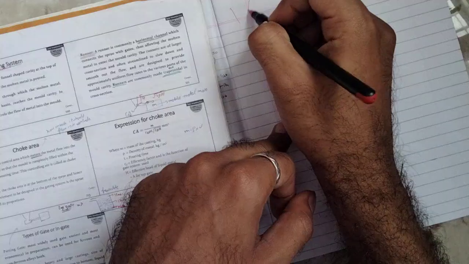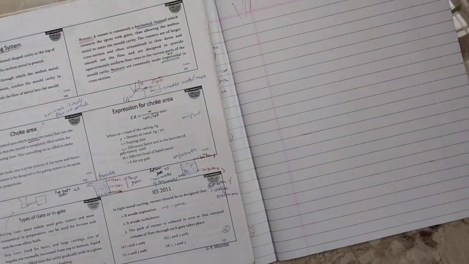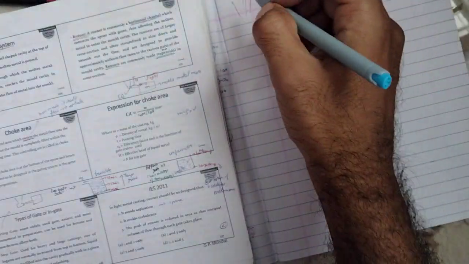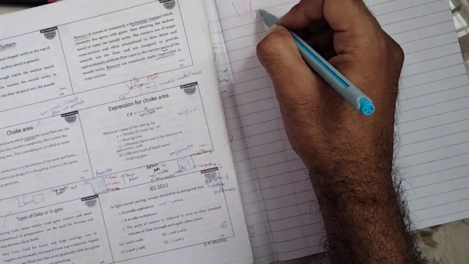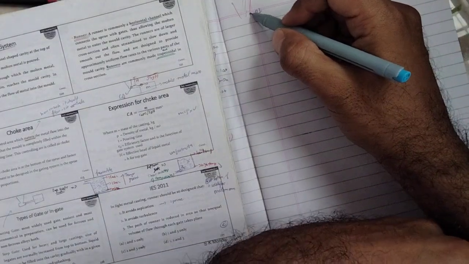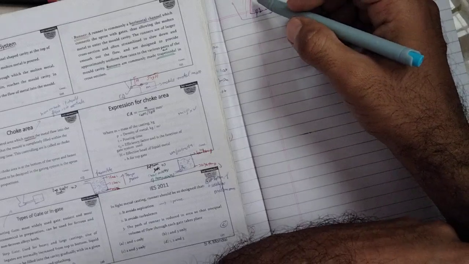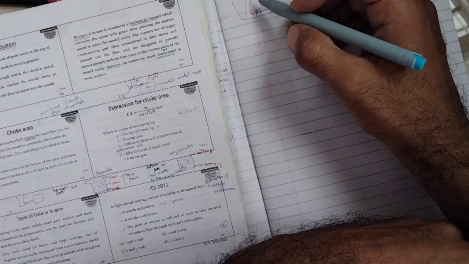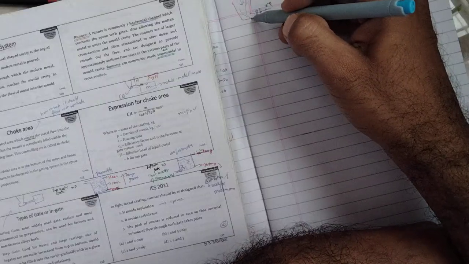Aspiration means, for example, as I told you before, here the pressure will be higher, here the pressure will be lower. So here the pressure is higher, here the pressure is lower, so here the velocity will be higher. You can see the flow will go like this.